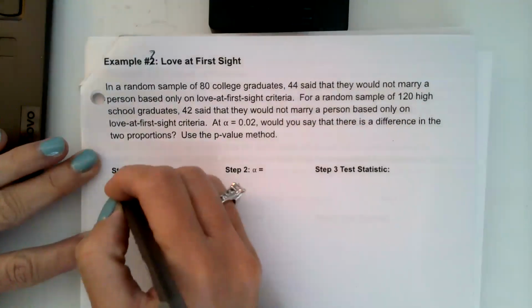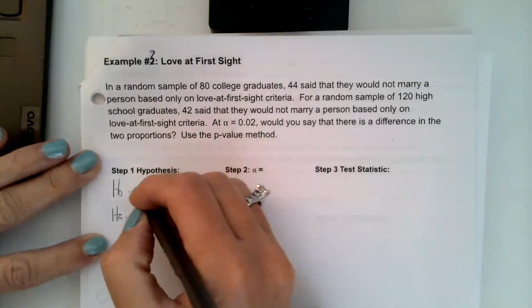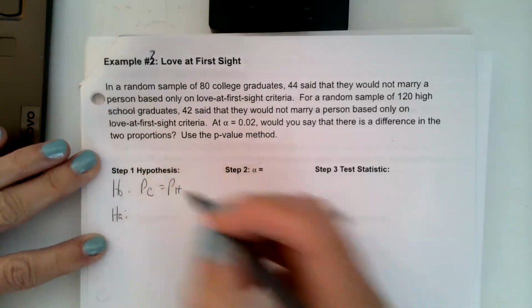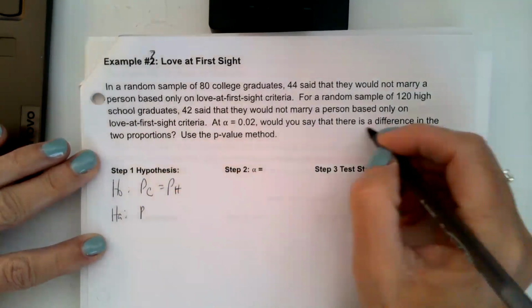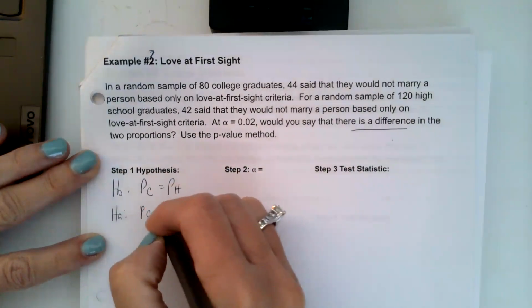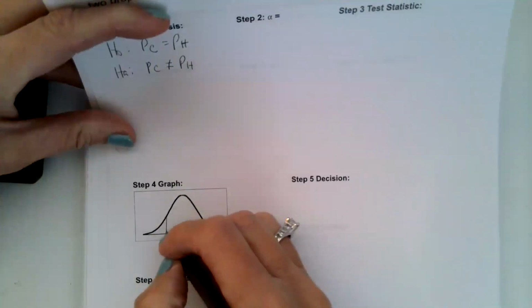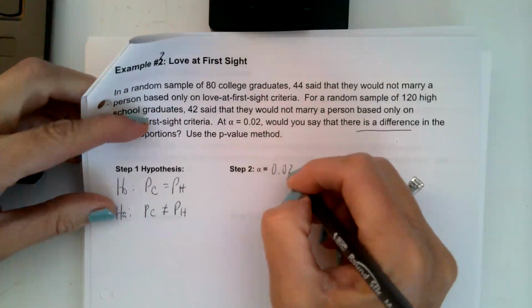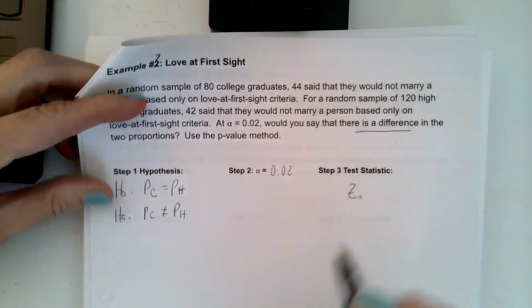So our step 1 is going to be our H0 and our HA. I'm going to say P for C, college graduates, is equal to P for high school graduates for H0. And they're asking, is there a difference? So that's going to be a not equal to. That means on our picture, it's going to be two-sided, because our picture matches what's in our hypothesis statement. Our alpha, they said, was 0.02. Our test statistic is going to be a Z0 from the program, but let's just write out what we have.